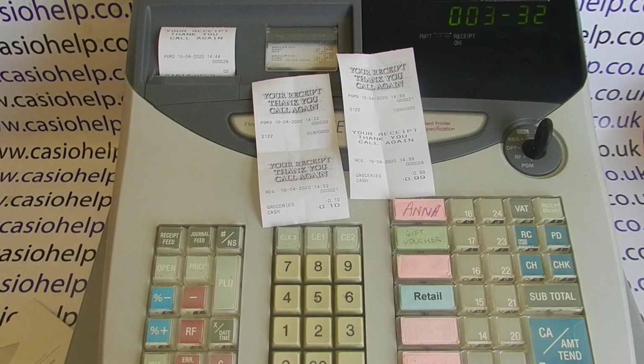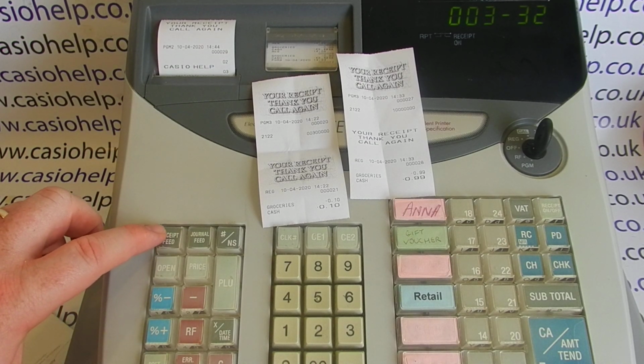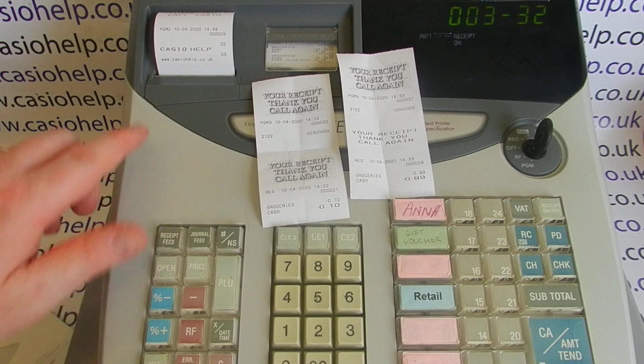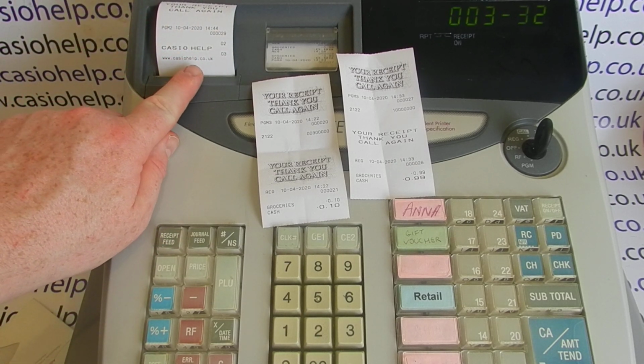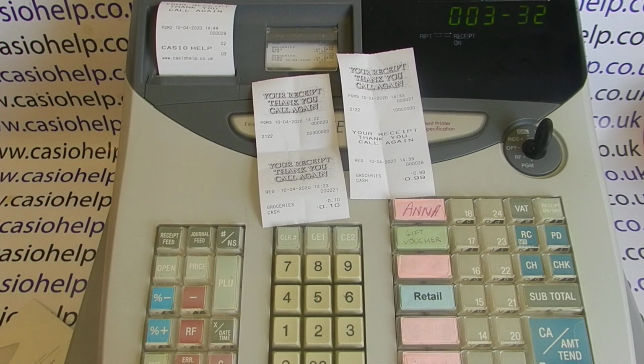Now I can look at line. I can actually feed the receipt on a bit just to see what we've got so far. Okay, so I've got Casio help and www.casiohelp.co.uk. Okay, so that's quite tricky to put in.